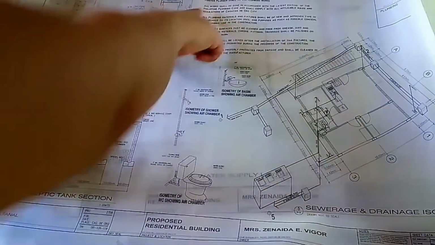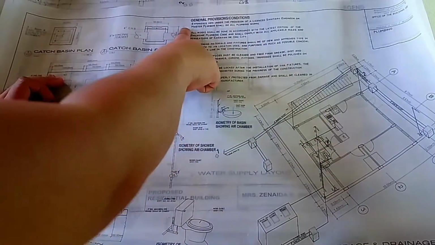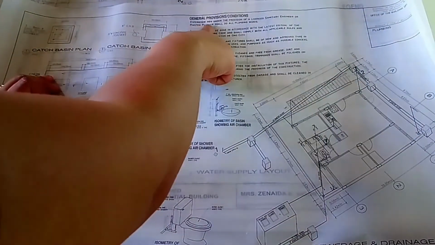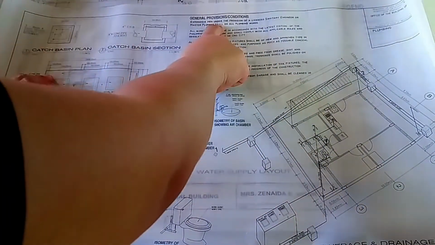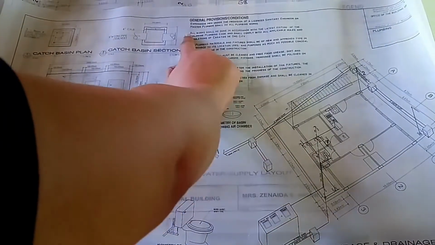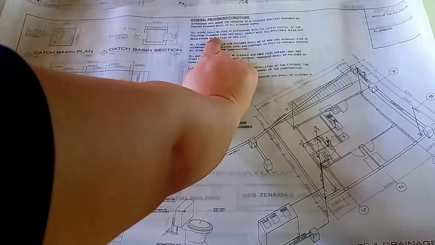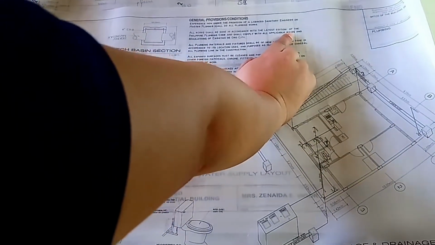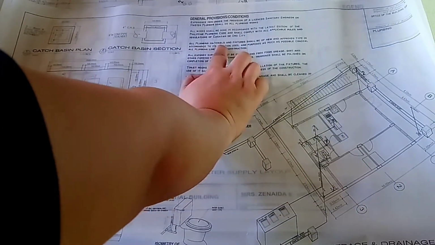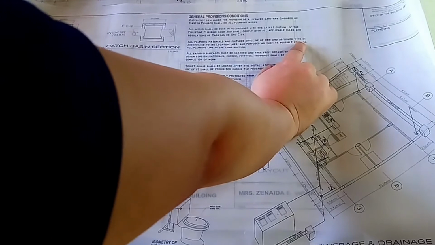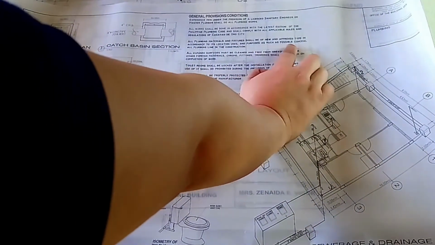And here you'll also write the general provisions. Okay, for example, in this one, it's stated here that experienced men under the provision of a licensed sanitary engineer or master plumber shall do all plumbing works. Then all work shall be done in accordance with the latest edition of the Philippine Plumbing Code and shall comply with all applicable rules and regulations of Cagayan de Oro City. All plumbing materials and fixtures shall be of new and approved type in accordance with its location and uses and purposes as much as possible.